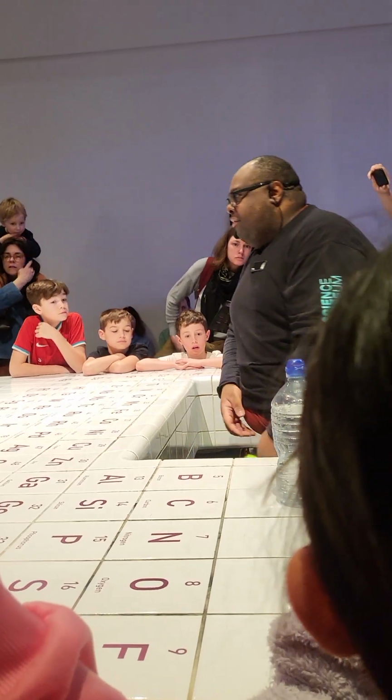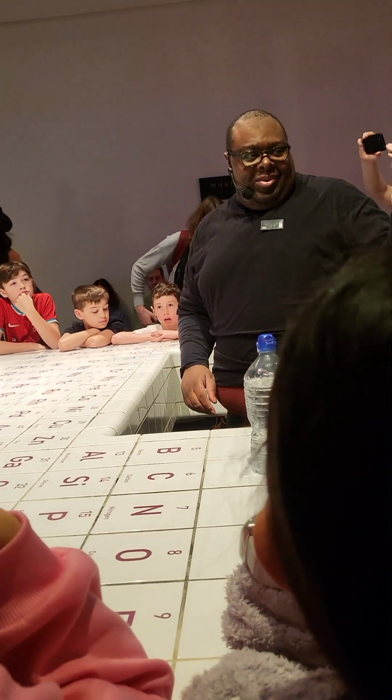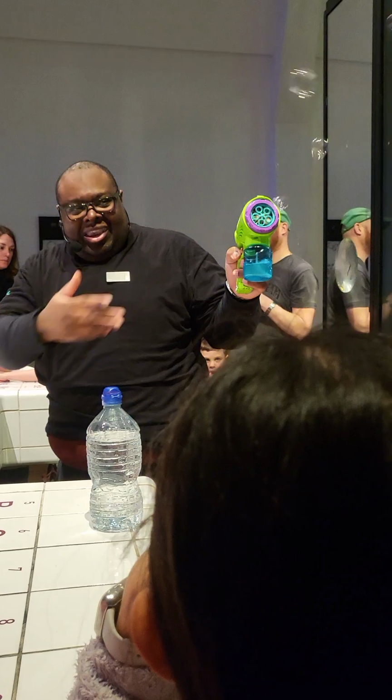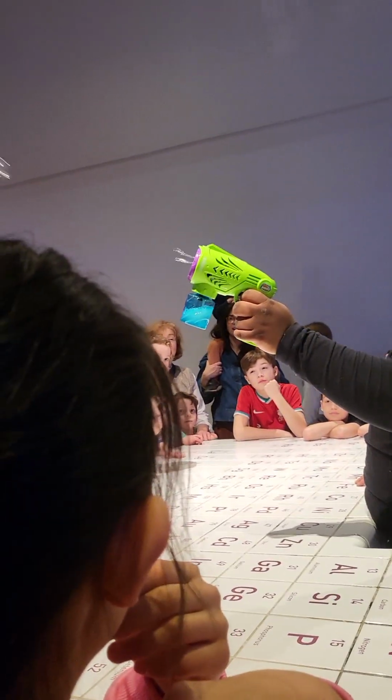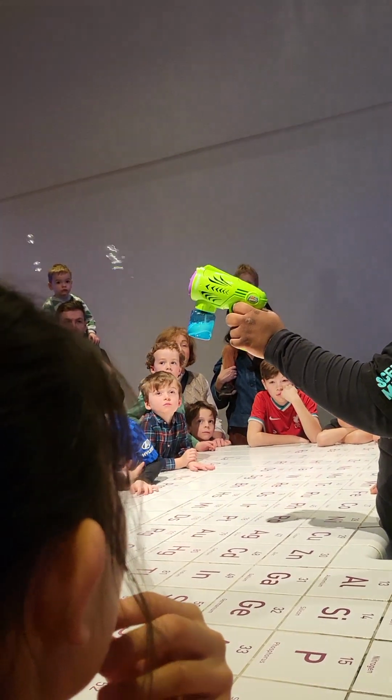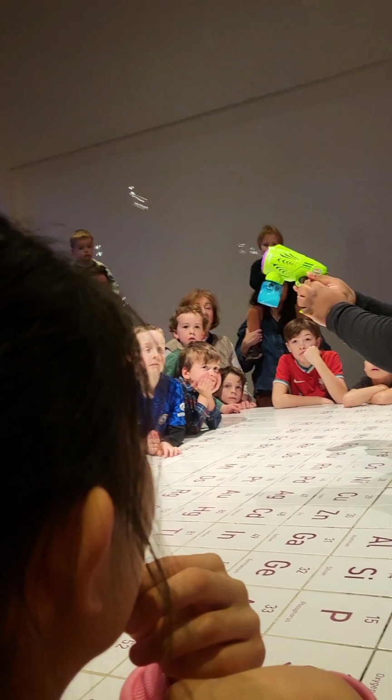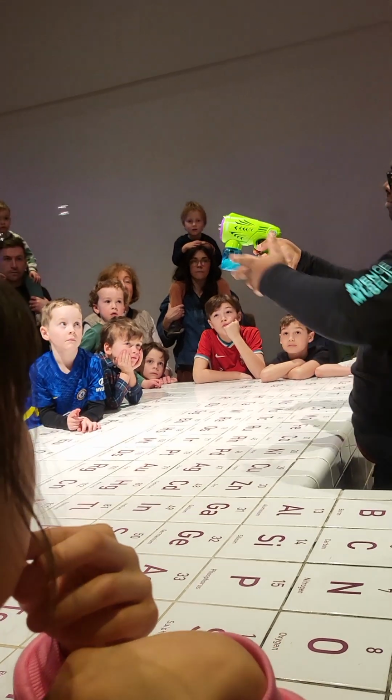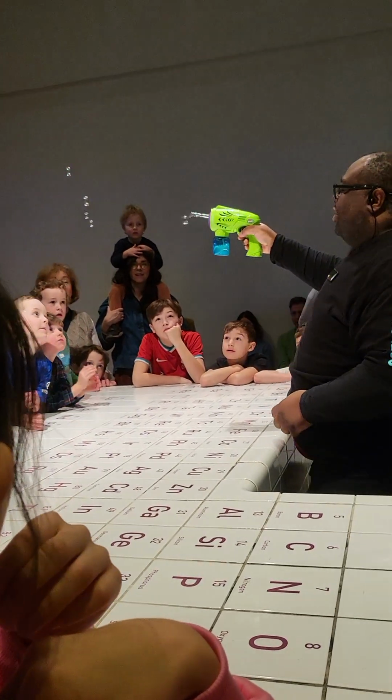Really cool experiment. I'm going to make bubbles. I say I'm going to make bubbles, this machine's going to make bubbles. There we go. Takes its time. But every single one of these bubbles is one particular shape. So what's the shape of these bubbles?